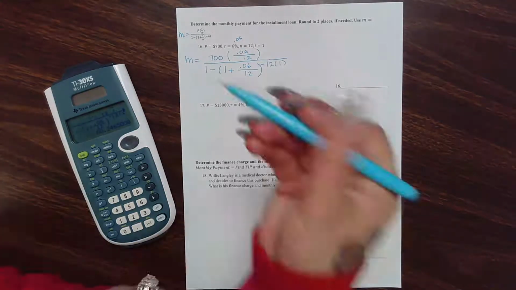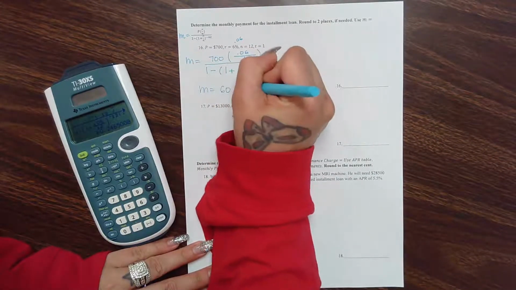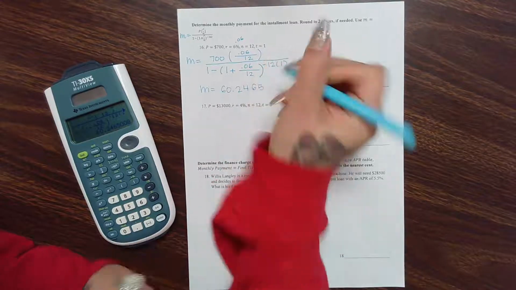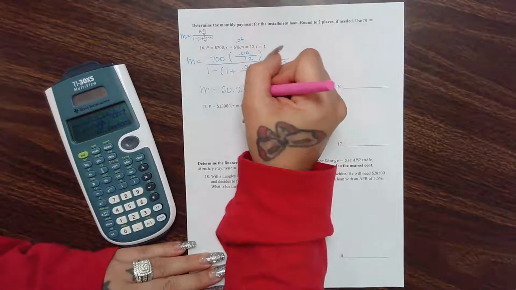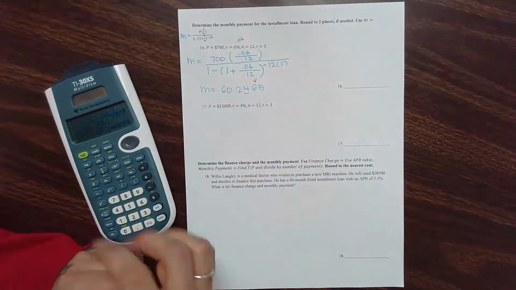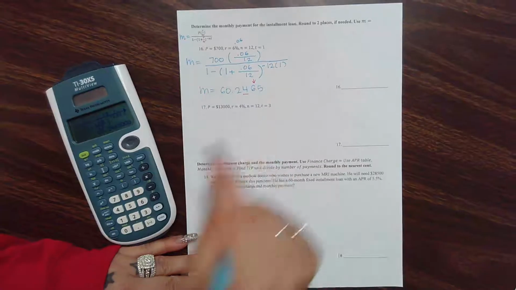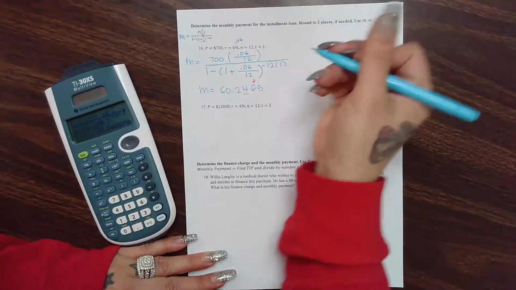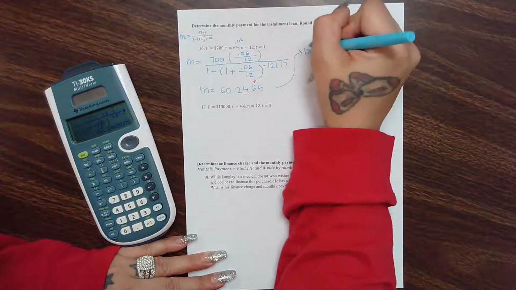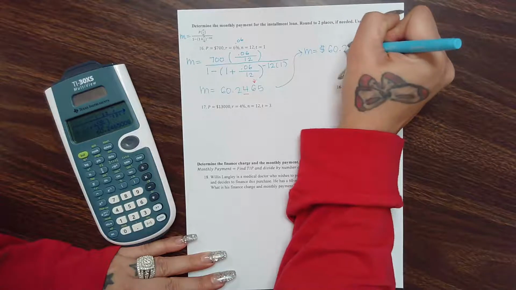Okay. So what I get is M equals 60.2465. I did a few decimals because I know I need to round and I want to be accurate. I'm going to round to the hundredths, which is 2 decimal places. I look next door, which is a 6. 6 is greater than 5, which means I need to add 1 to the number that's underlined. And so my M is going to equal $60.25.